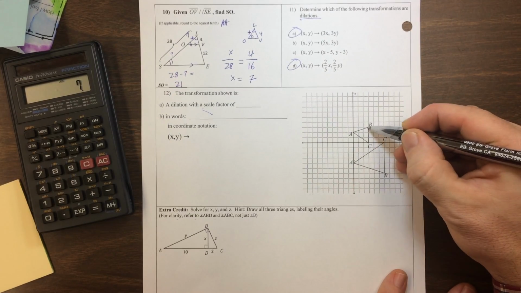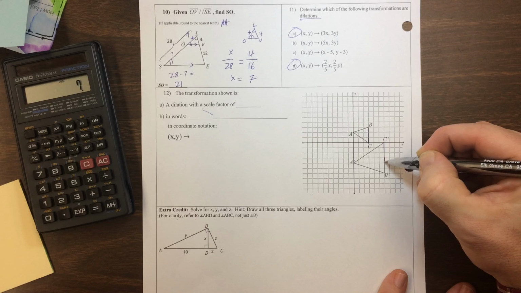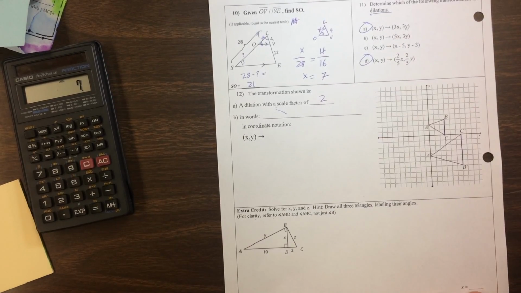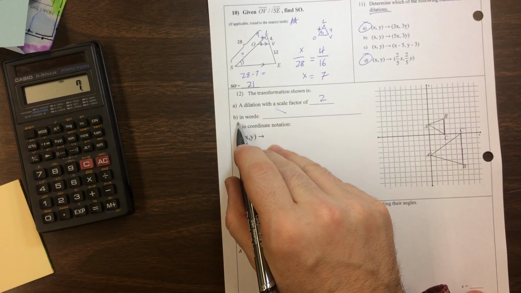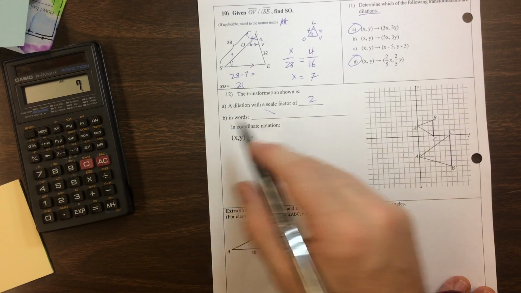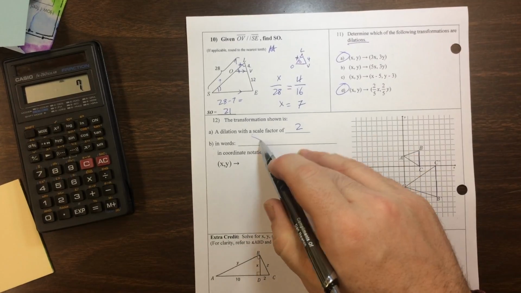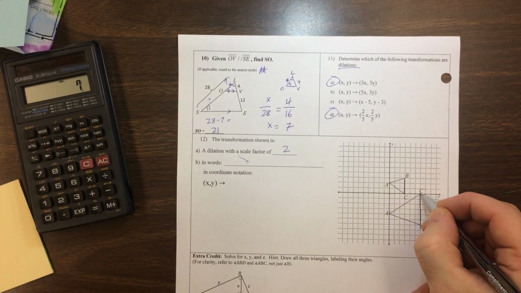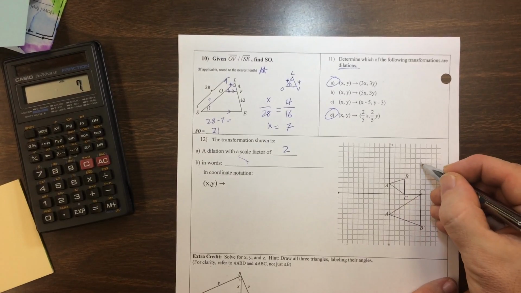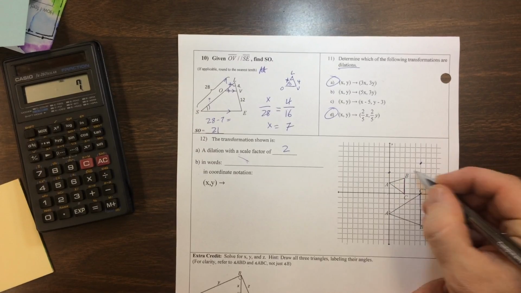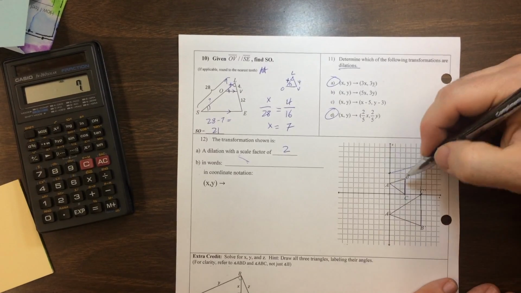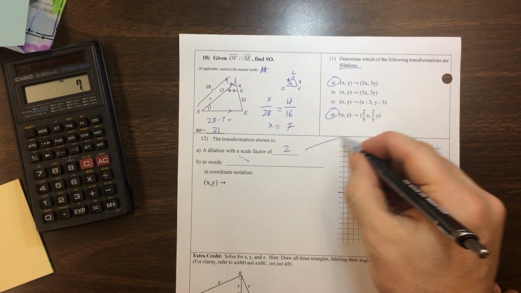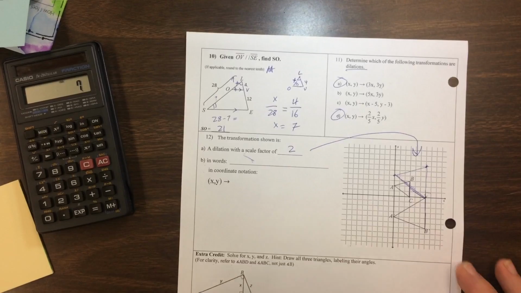The transformation shown is a dilation with a scale factor of, well, I'm going to find this by saying, look, here's 1, 2, 3, and here's 1, 2, 3, 4, 5, 6. So this is a scale factor of 2. That's the first one. And then in words, the second one is what? Well, a dilation with a scale factor of 2 means that I would dilate this to here, this to here, and this to there. So that's what happens when I dilate it by 2.